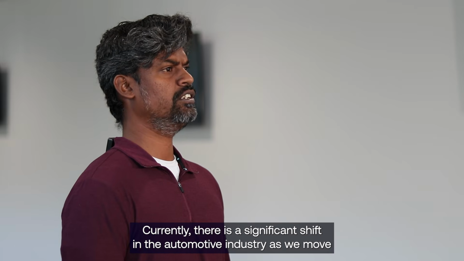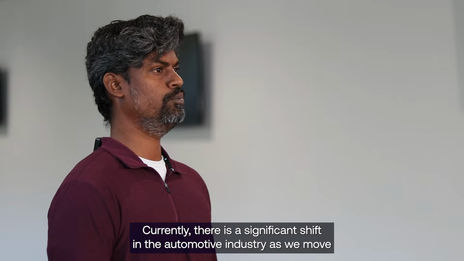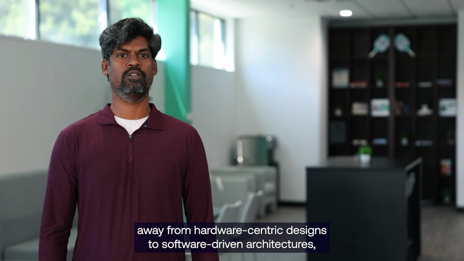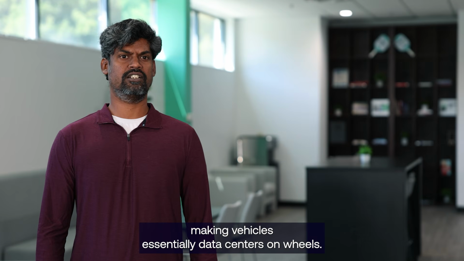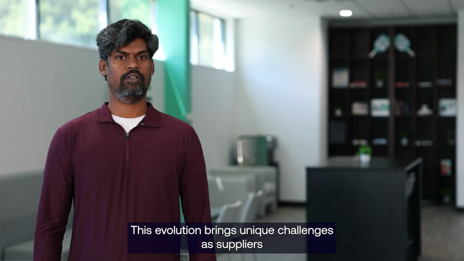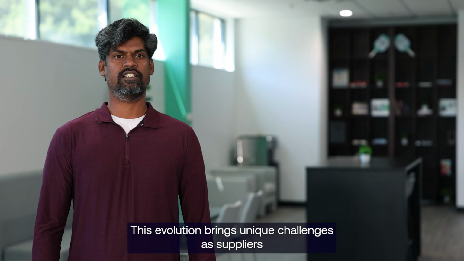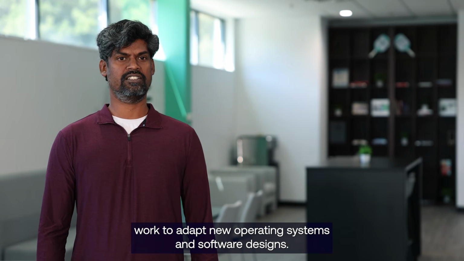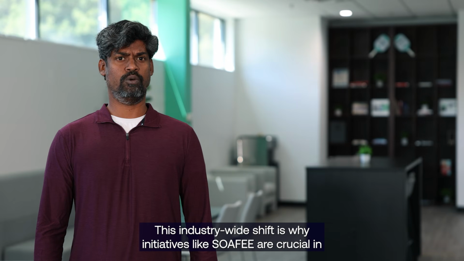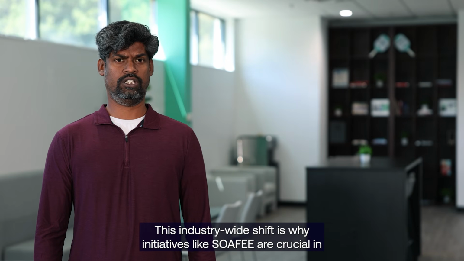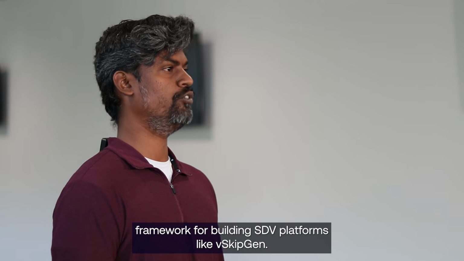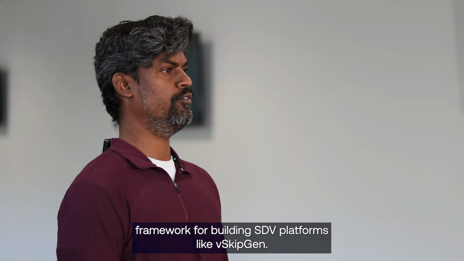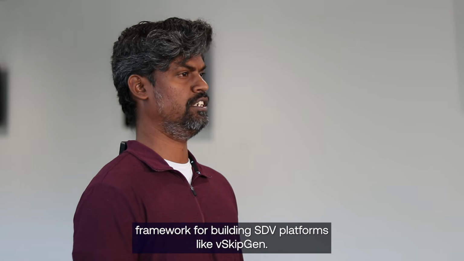Currently, there is a significant shift in the automotive industry as we move away from hardware-centric designs to software-driven architectures, making vehicles essentially data centers on wheels. This evolution brings unique challenges as suppliers work to adapt new operating systems and software designs. This industry-wide shift is why initiatives like SOAFEE are crucial, defining the standards that enable a common cloud-native framework for building SDV platforms like VirtualSkipGen or vSkipGen.